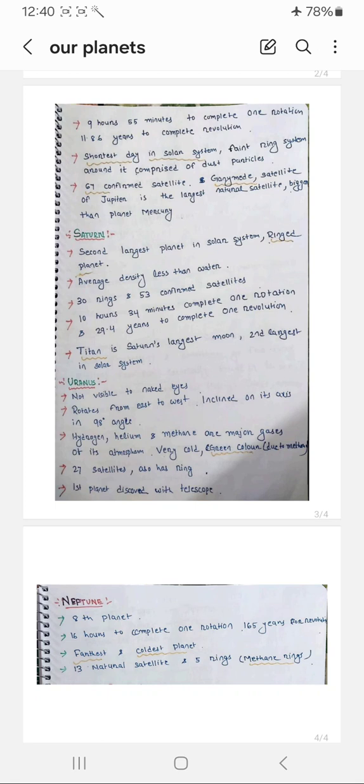Then comes the last planet, which is Neptune, the 8th planet in the solar system, which takes 16 hours to complete one rotation and 165 years for one revolution. It is the farthest planet of the solar system, and also the coldest one, as it is very, very far from the sun. It has 13 natural satellites and 5 rings, which are methane rings.